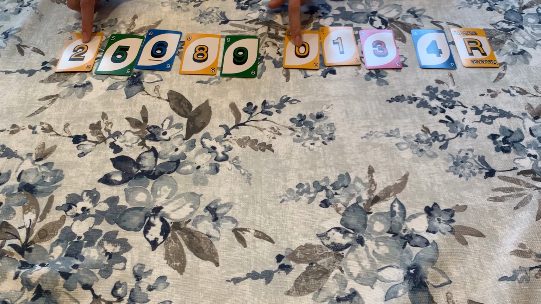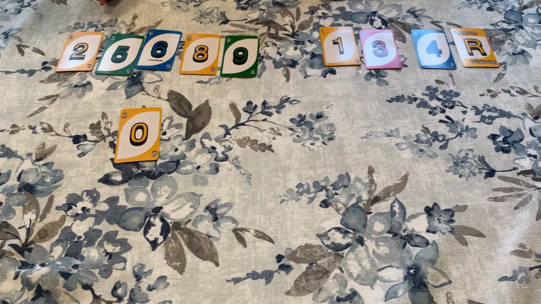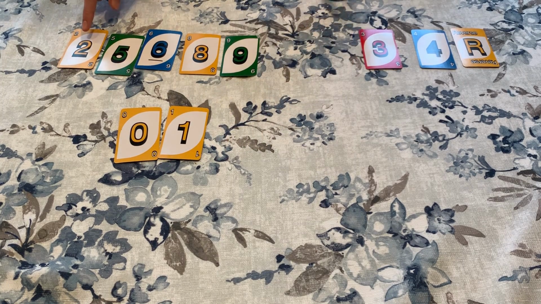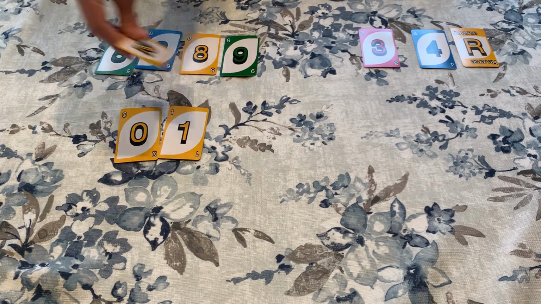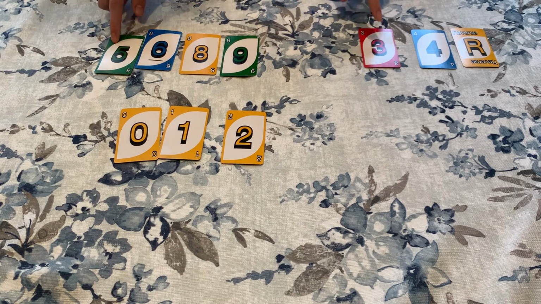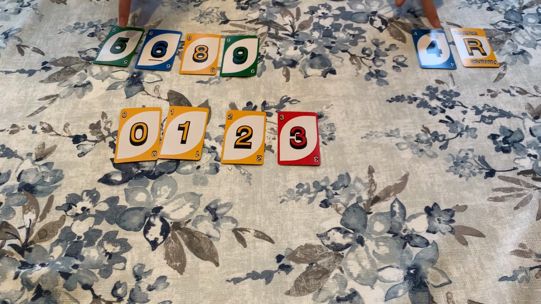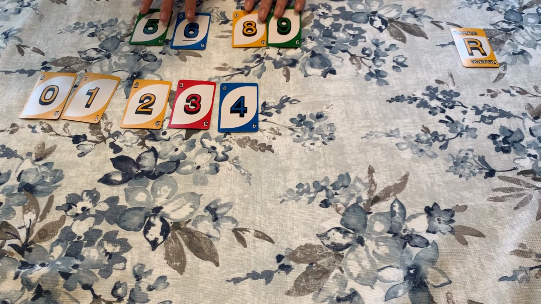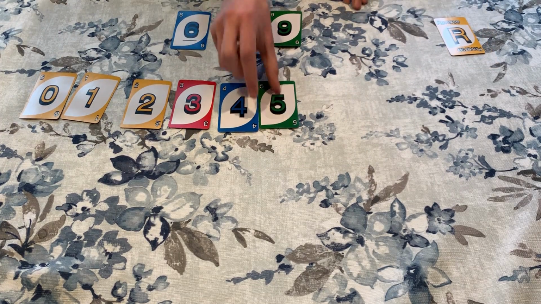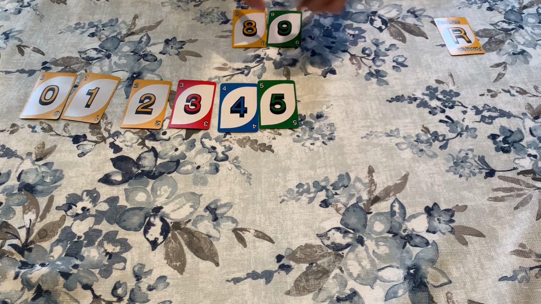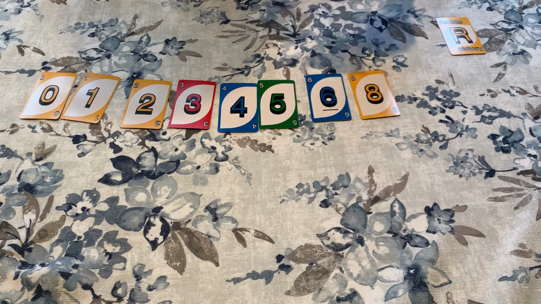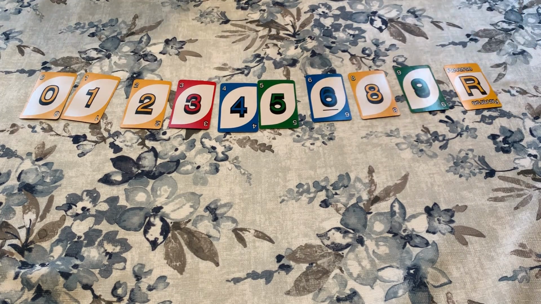So out of these two, 0 is smaller. Out of these two, 1 is smaller. Out of these two, 2 is smaller. Out of these, 3. These, 4. These, 5, 6, 8, 9, and 7. That is merge sort.